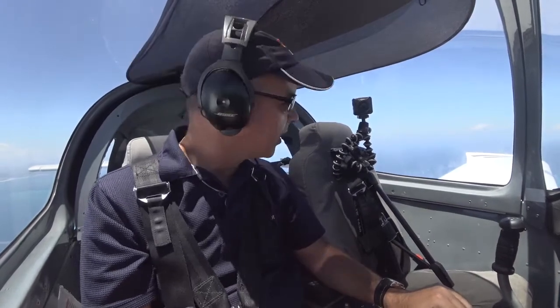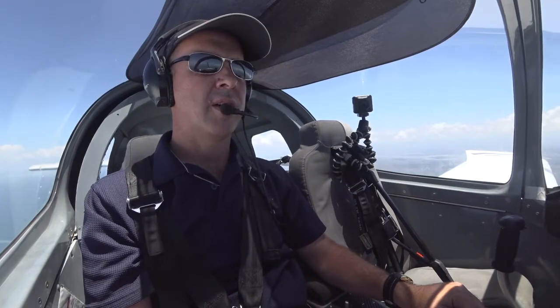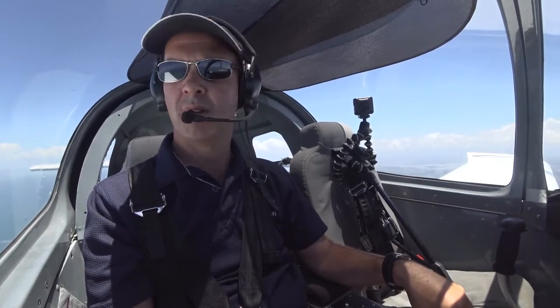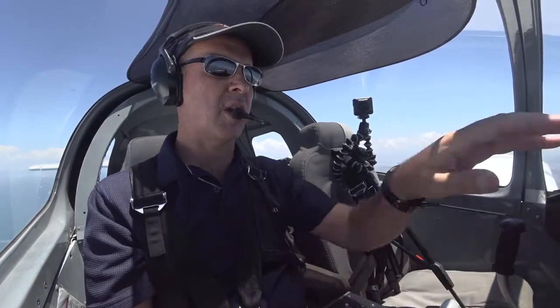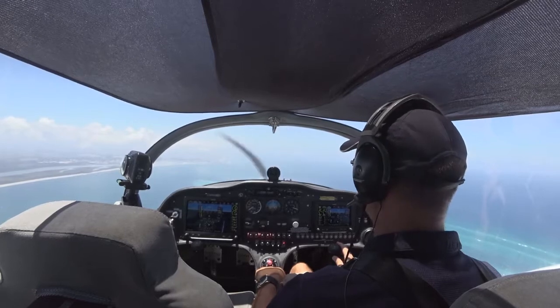Now turn around the other way. So we're now going to look at the secondary or further effects of our controls. So once again, eyes out the front on the horizon.